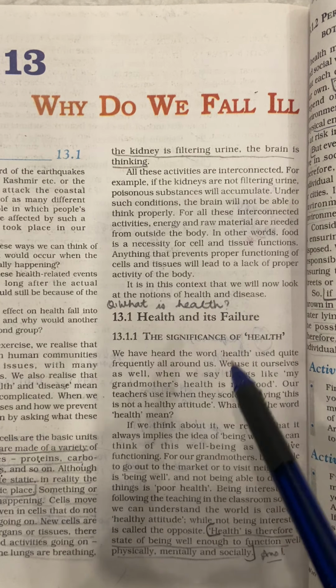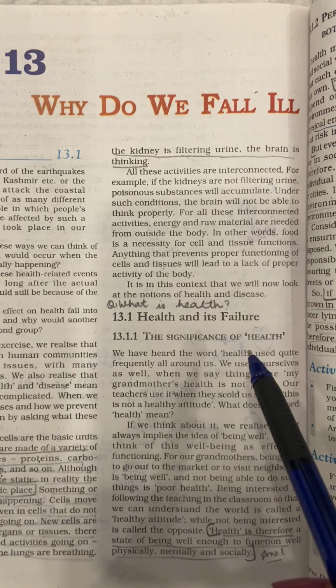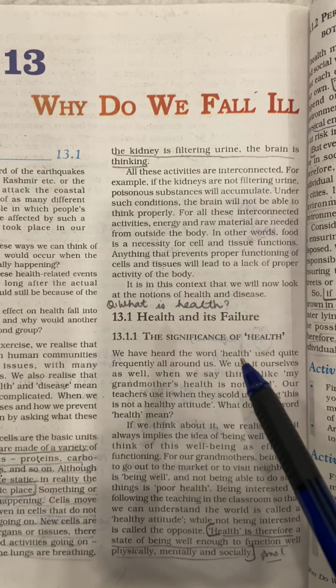Now, this body is affected by various factors, and it can also have some malfunctioning, and we say that there is something wrong with it. So we talk about illness, or ill health. First we need to understand what health actually is. Health is not merely being free from diseases. In fact, health involves physical, mental and social fitness. It can be defined as a state of well-being enough to function well physically, mentally and socially.